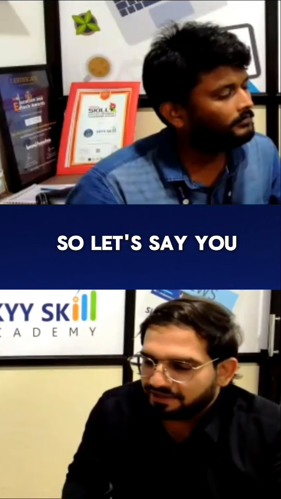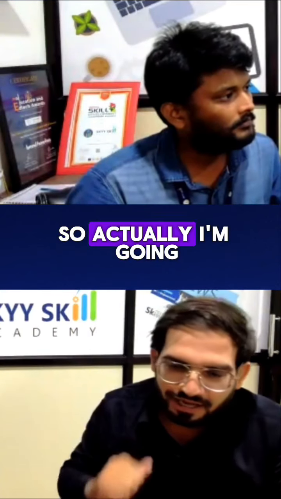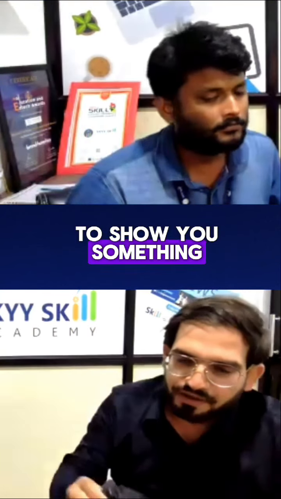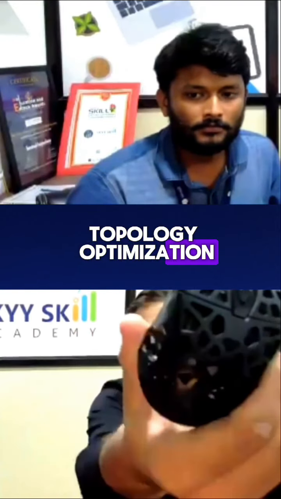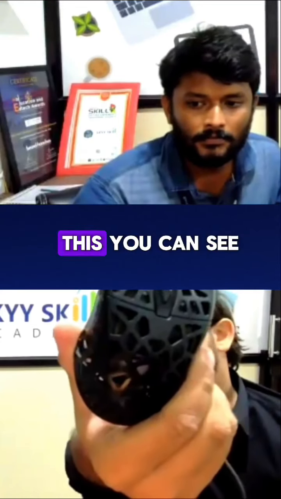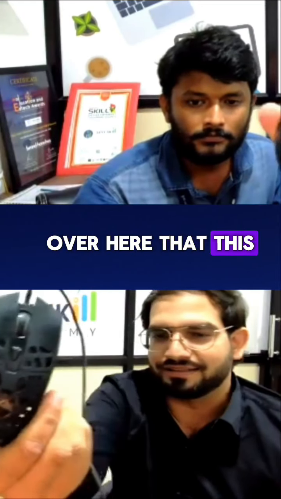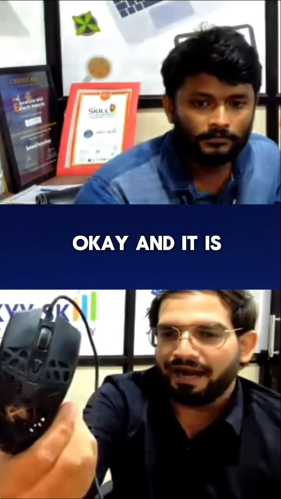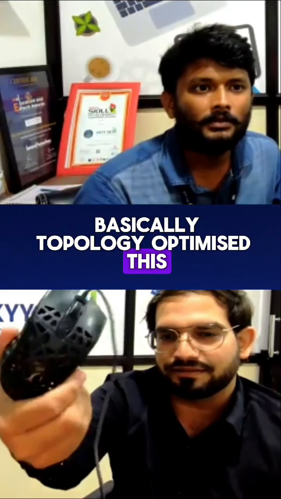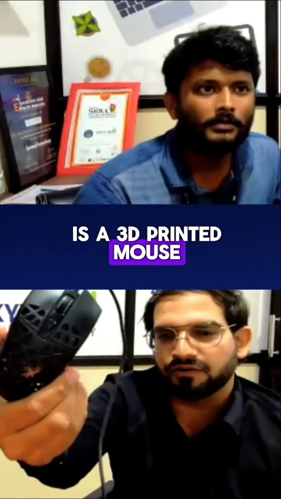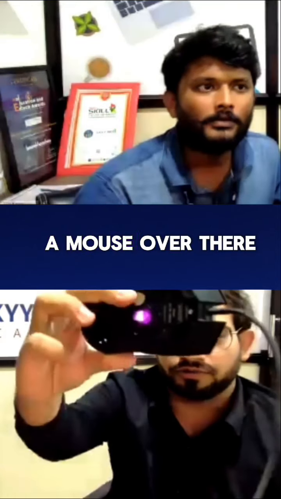So let's say you have first built the mouse. Actually, I'm going to show you something. Here you can see this is a part of the topology optimization. Over here you can see that this is the mouse, and it is basically topology optimized. I won't say this is a 3D printed mouse, but it's a mouse over there.